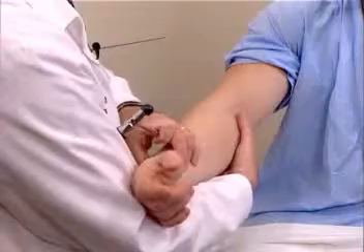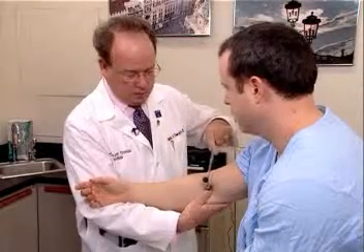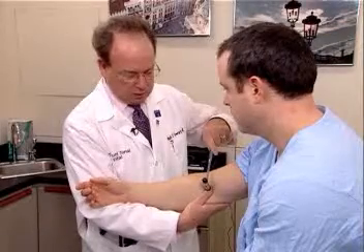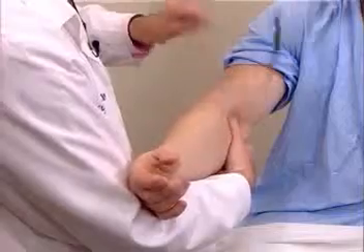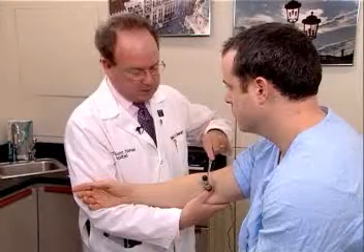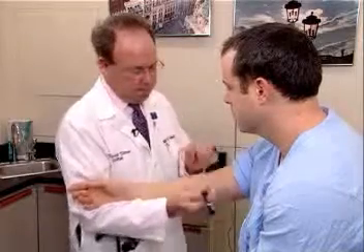What one does is to support the patient's arm and to place your thumb on the biceps tendon. You then take your reflex hammer and briskly strike the tip of your thumbnail. The response that we're looking for is a rapid contraction of the biceps muscle.